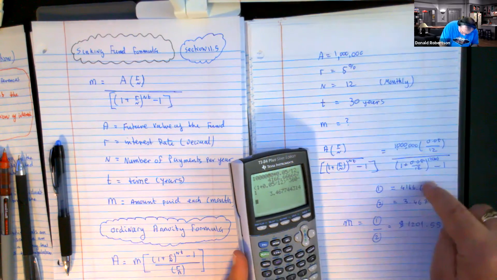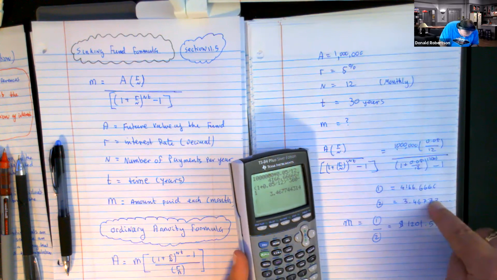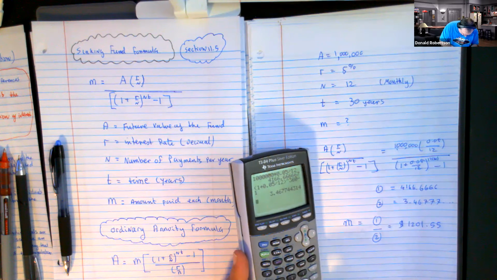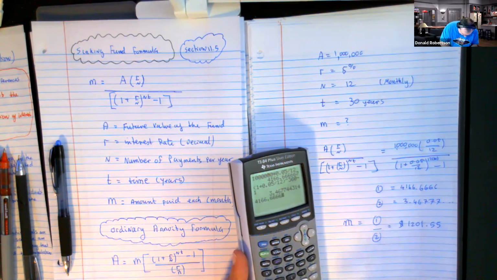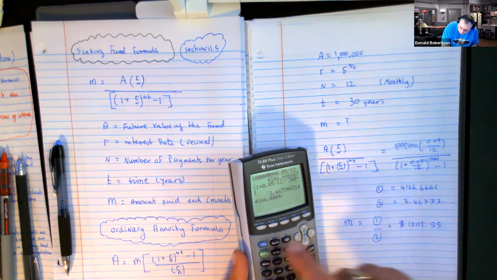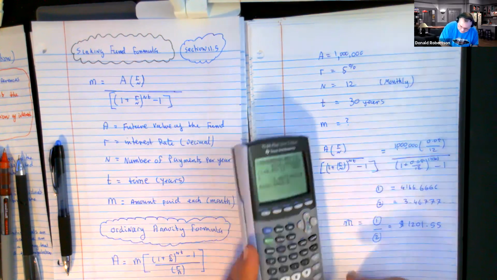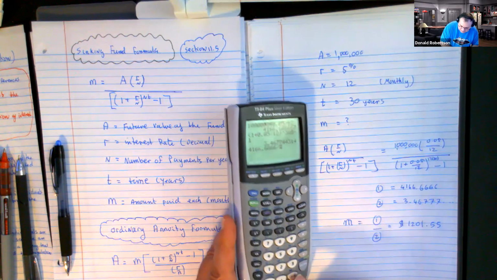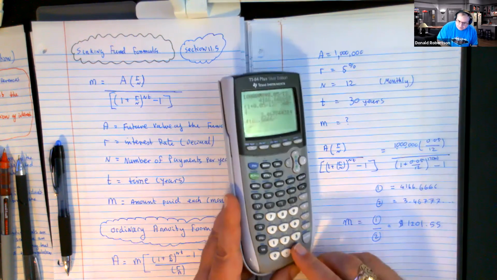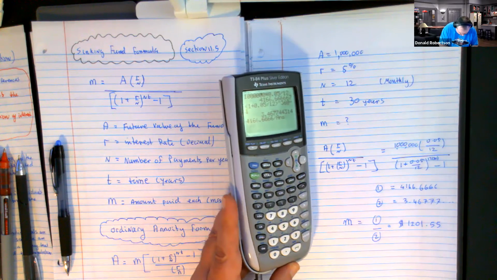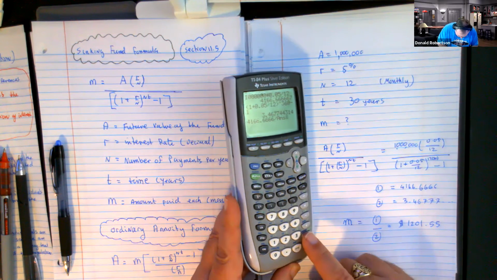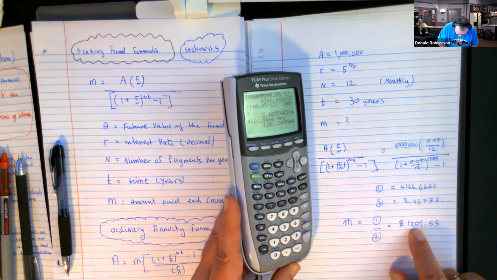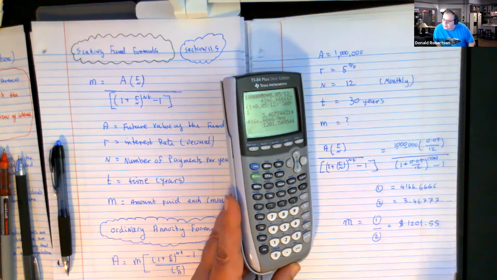The answer to 1 divided by the answer to 2. So I'm going to go 4166 point, a lot of 6s, divided by, I could just type that in, but I'm just going to go blue button and this guy here. Blue button answer. Now, when I hit enter, $1,201.55.